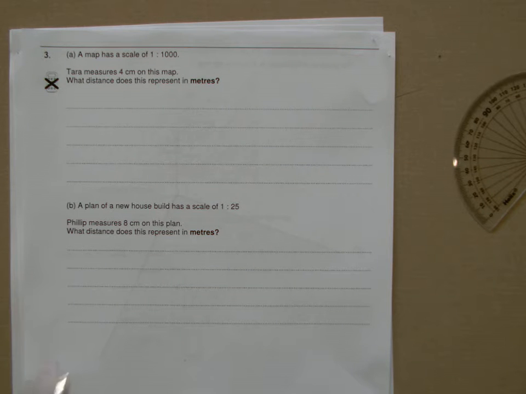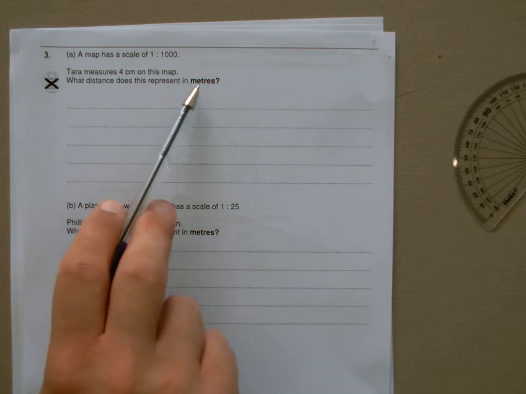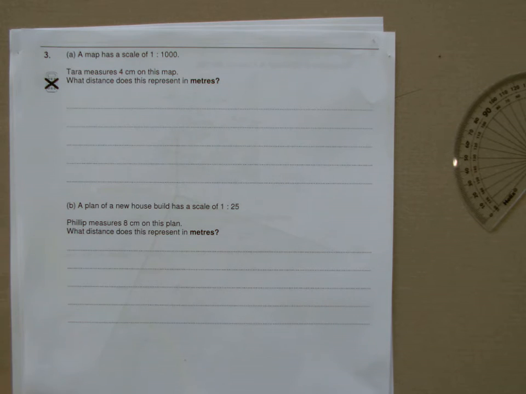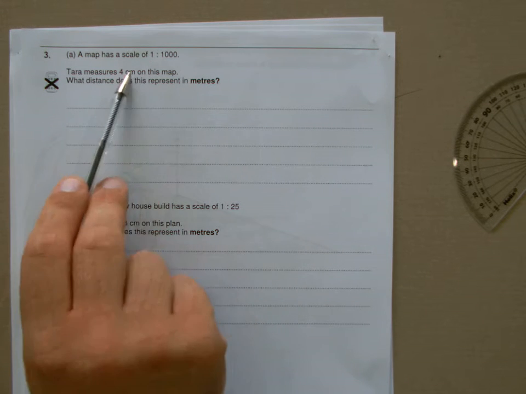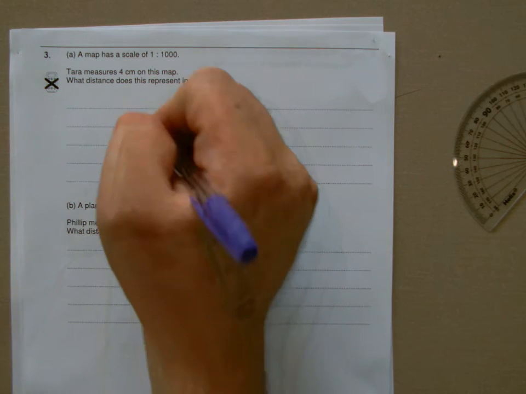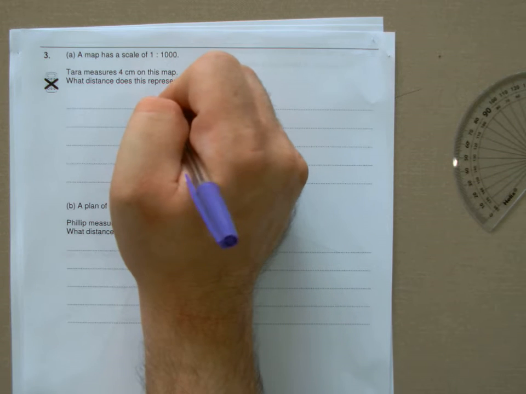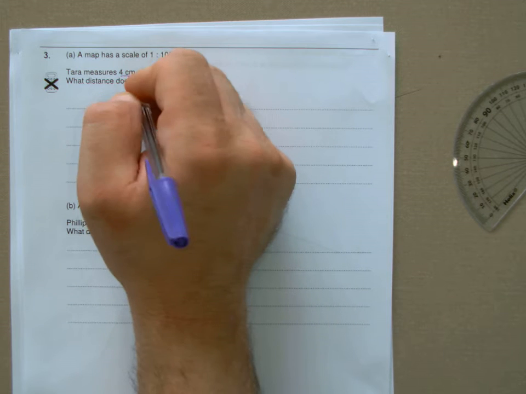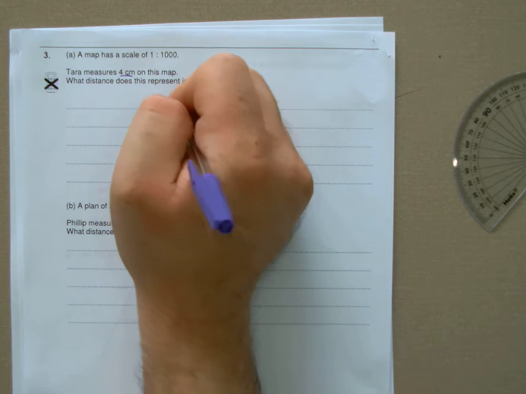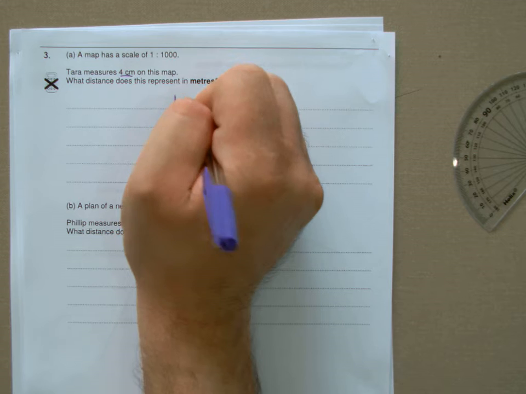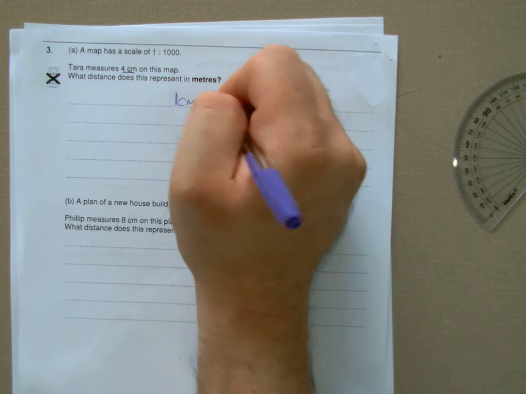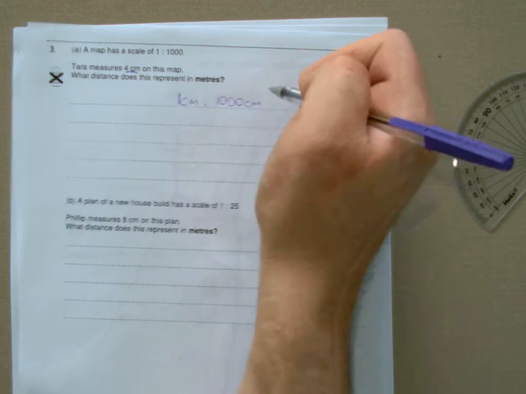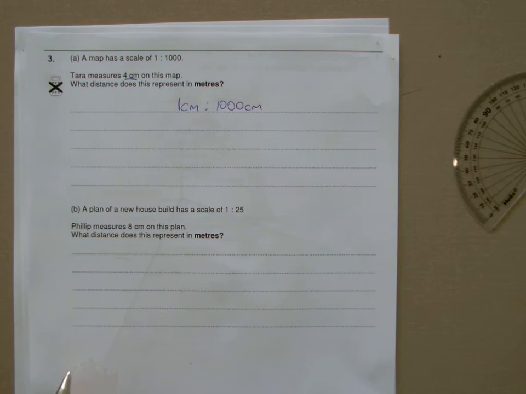Maps are scaled down versions of locations, countries and places and so on. Now, in this case, we've got a scale of 1 to 1,000. So it says Tara measures 4 centimetres on this map. What distance does this represent in metres? They want the representation in metres, but she measures 4 centimetres. Remember what I said a moment ago: every 1 represents 1,000. Because Tara measures in centimetres, 1 centimetre would represent 1,000 centimetres in reality. That's what that ratio is representing.